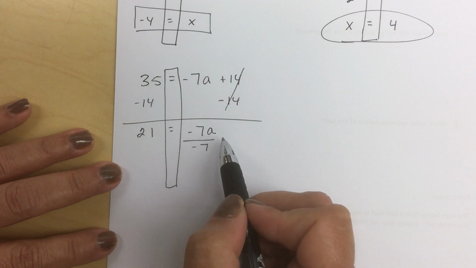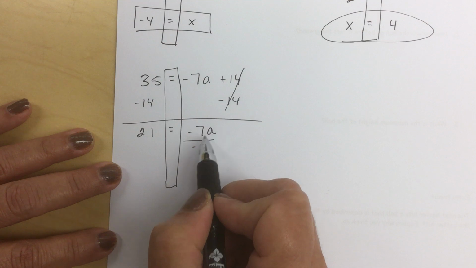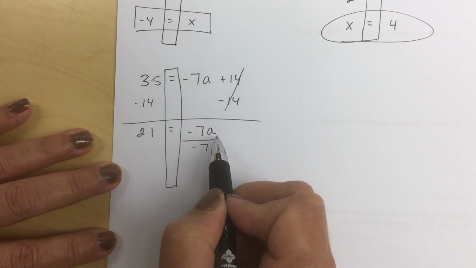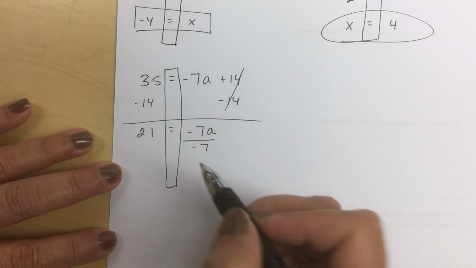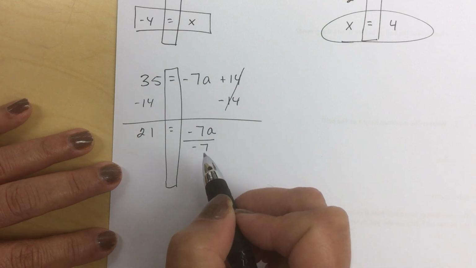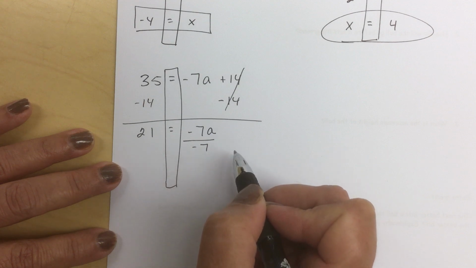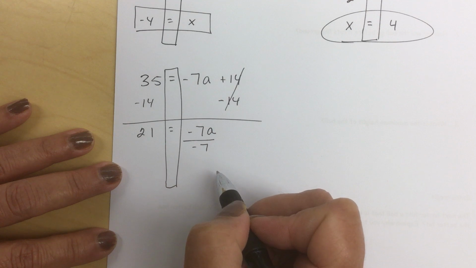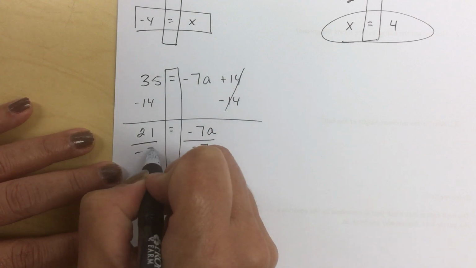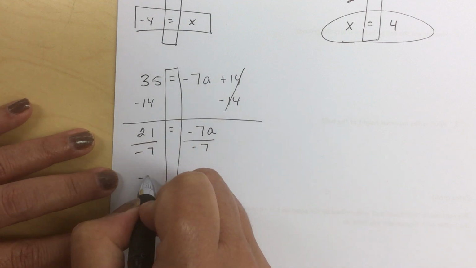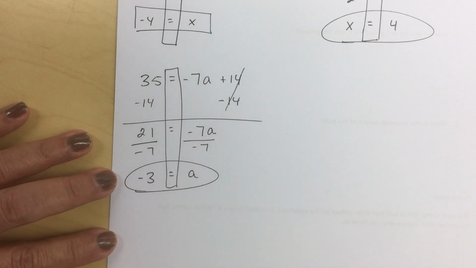This is not negative 7 plus a, so I don't want to add 7 to both sides. These two things are connected with multiply. This is negative 7 times a. And the inverse of multiply, or the way that you get rid of multiplication, is by division. So we would not add 7 to undo negative 7 times a. We need to divide by negative 7 to undo negative 7 times a. So I'm going to divide both sides by negative 7. That gives me a negative 3 on that side and an a on that side.